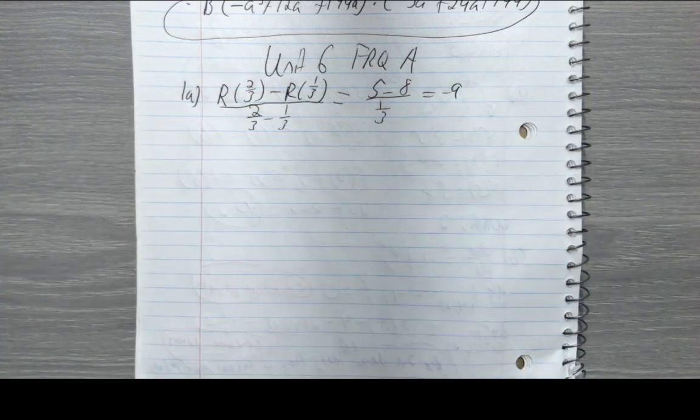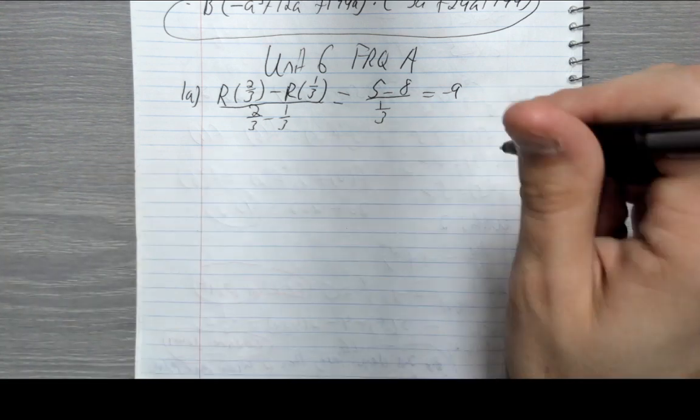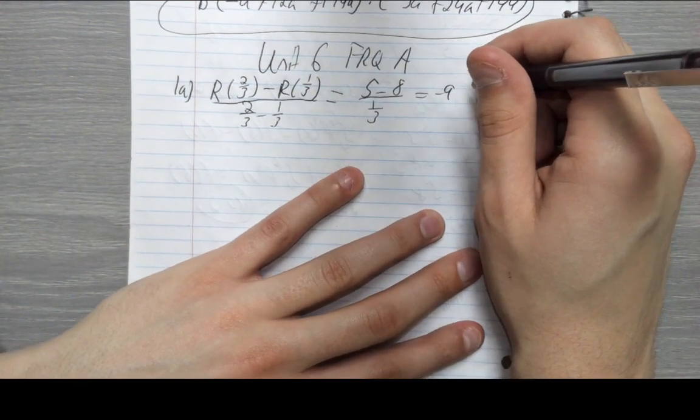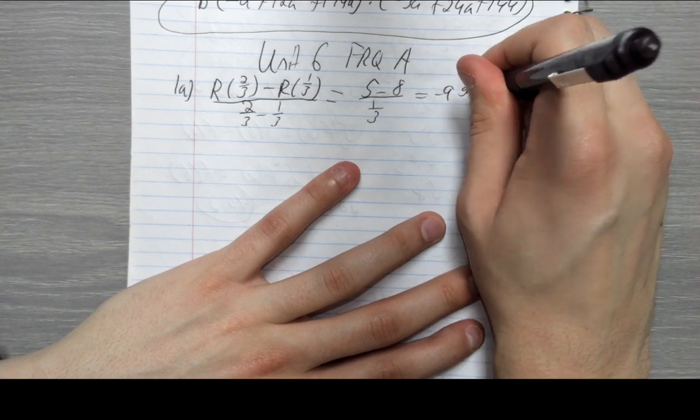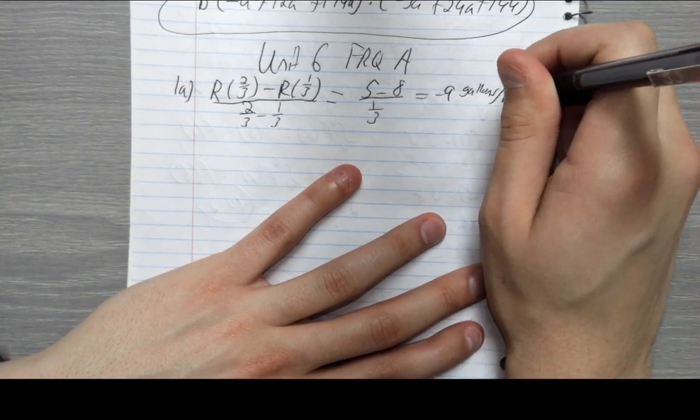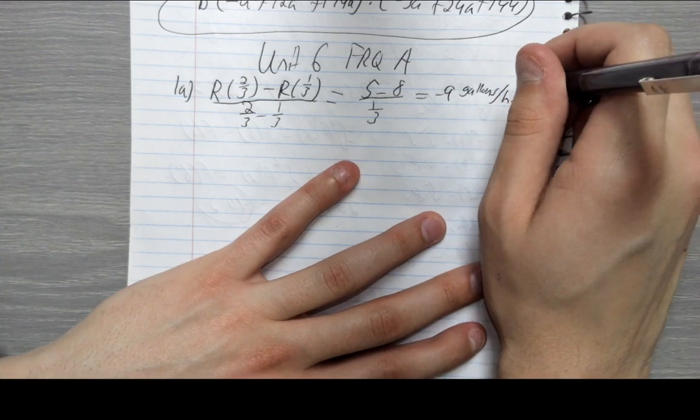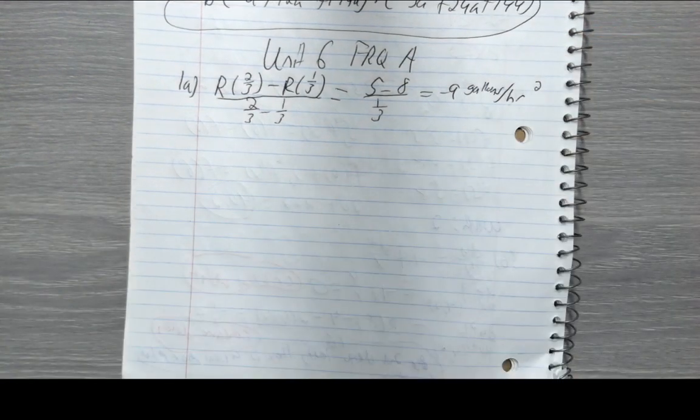Now the units of measure is probably the hardest part of the question, because you had to understand that if R of t was gallons per hour, then when you take the derivative, it's going to be gallons per hour per hour. We call that gallons per hour squared. So you're basically just adding on another time unit. That was your answer for part A: -9 gallons per hour squared.